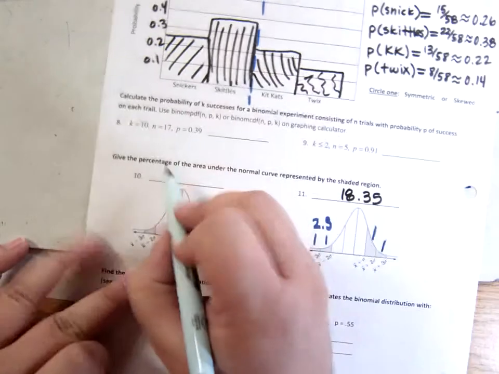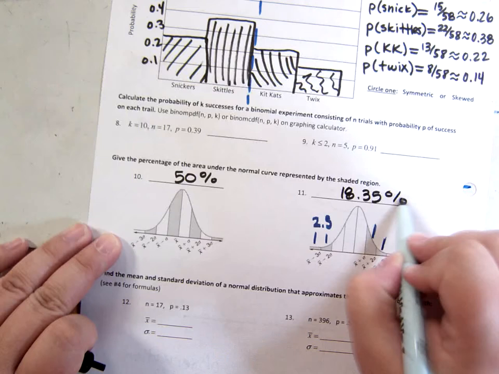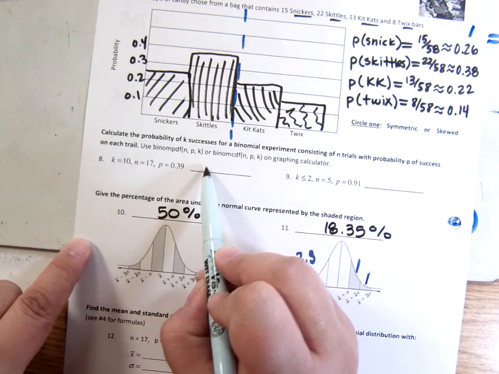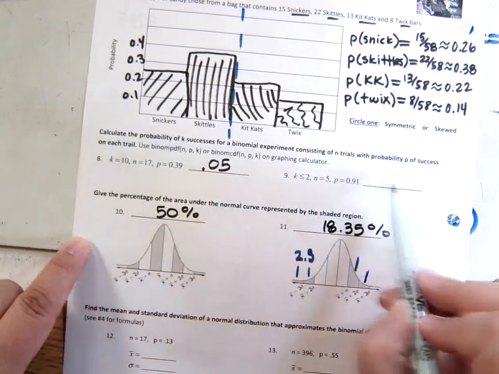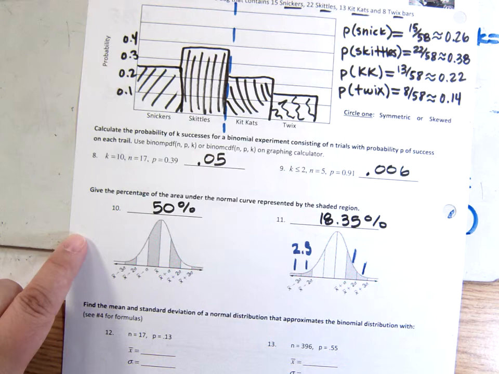This is 50%. And it does say percentage. What did we get for this one? 0.05, I think? Yeah, 0.05. And this was 0.006? Yeah. And we said this was skewed.